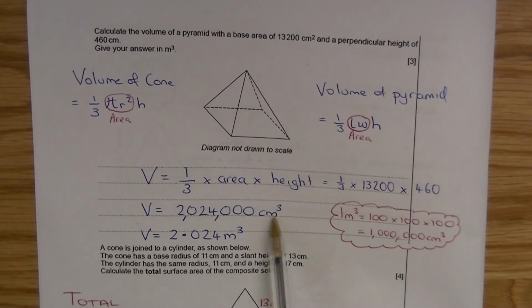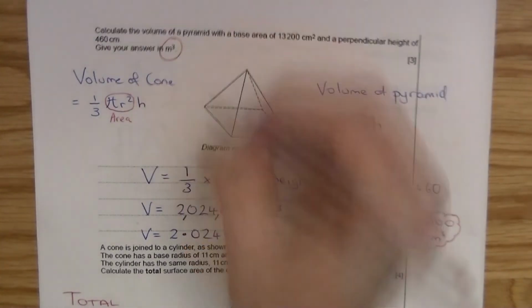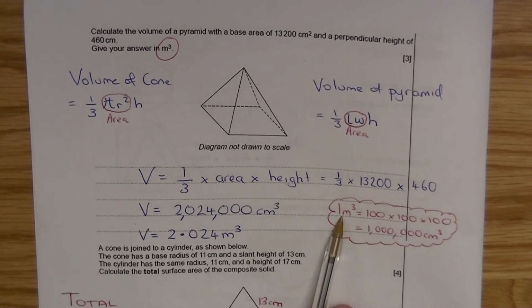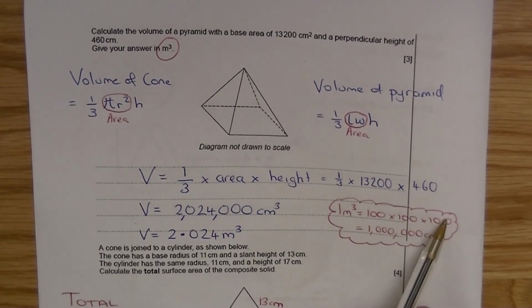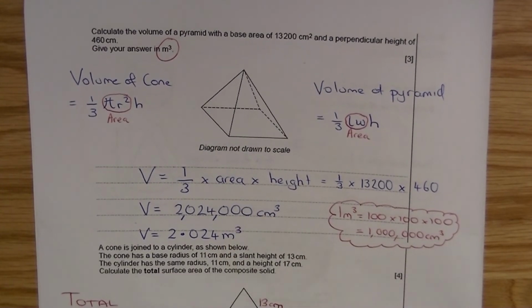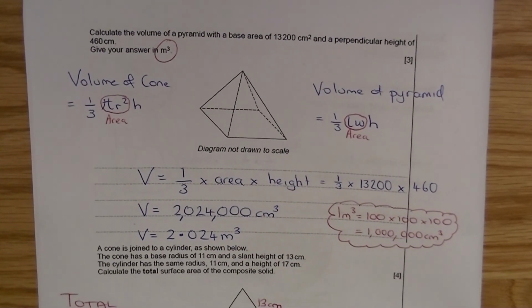Then I spotted the dodgy bit. Give your answer in metres cubed. Not as easy as dividing by 100. I know there are 100 centimetres in a metre, but 1 metre cubed would be 100 times 100 times 100, which is actually 1,000,000 centimetres cubed. So I'm dividing that by 1,000,000.